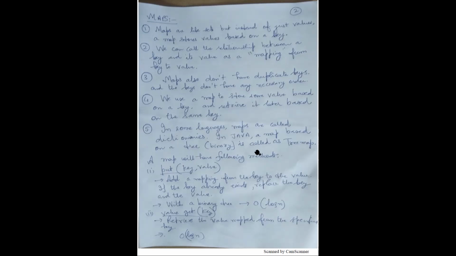Now, a map will have the following methods. The methods mean operations basically, because in Java and other languages, there will be a library corresponding to the map data structure. For example, in Java, it is tree map. So you can use these methods out of that library. The first is put.